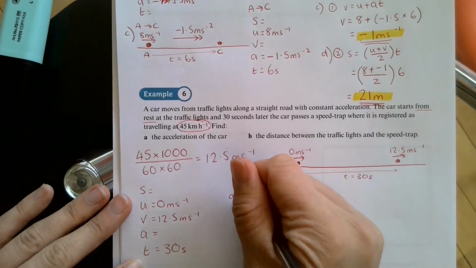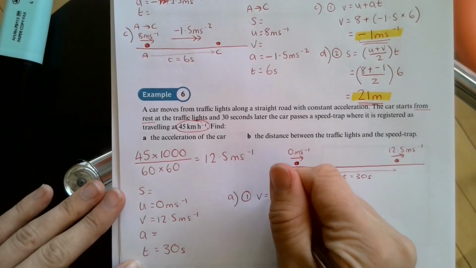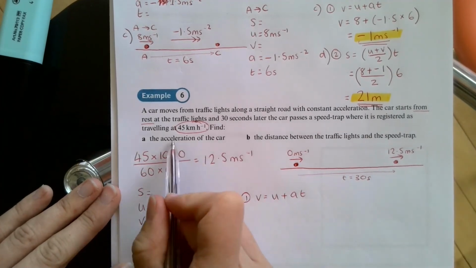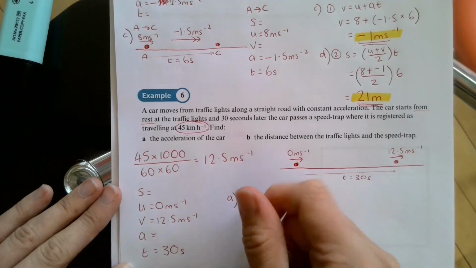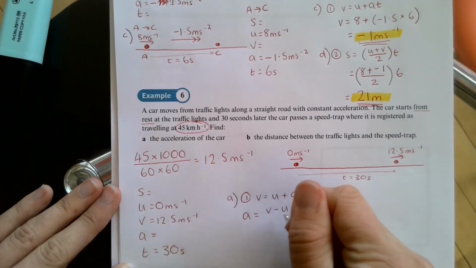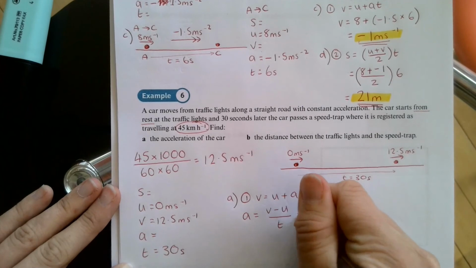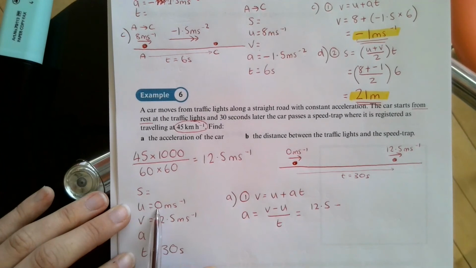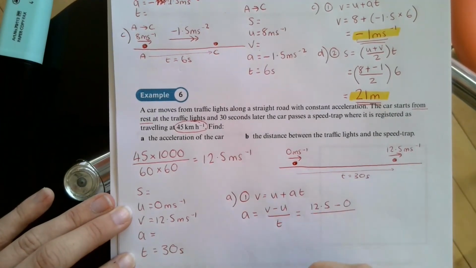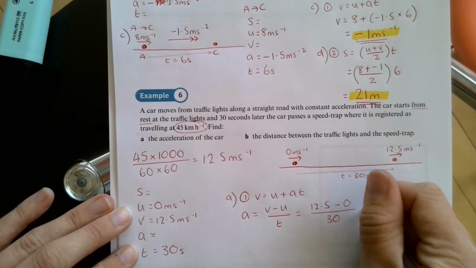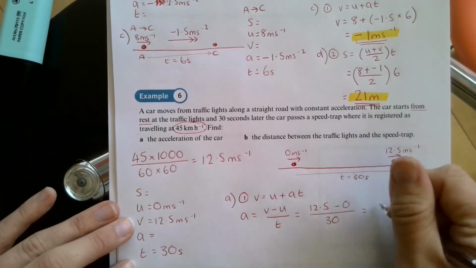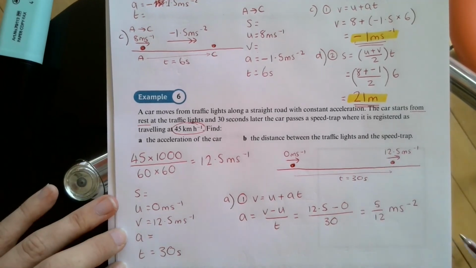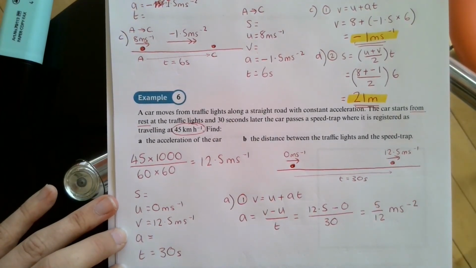So I'm going to use equation 1. V equals U plus AT. Now I need to rearrange that because I care about the acceleration. That's what I'm working out. So check, you can rearrange that. Acceleration is V minus U divided by T. And then substitute straight in. V is 12.5. Take away U, which is 0, nice and easy there. Divided by the time, which is 30. Type that into your calculator and you should get 5/12 meters per second squared. Obviously, you could put it into a decimal if you want. I'm going to leave mine as a fraction there.